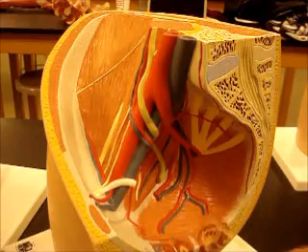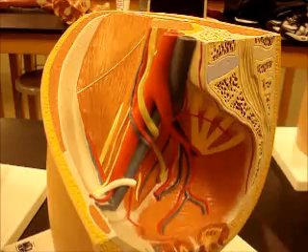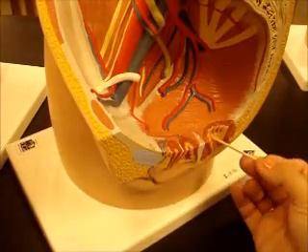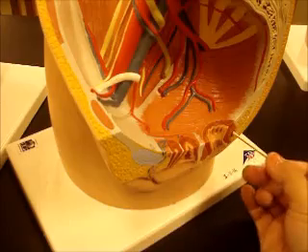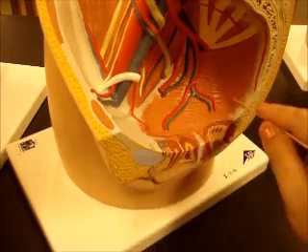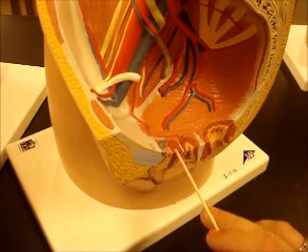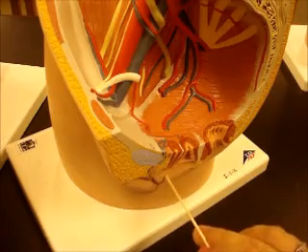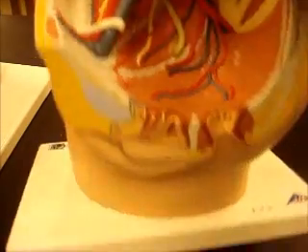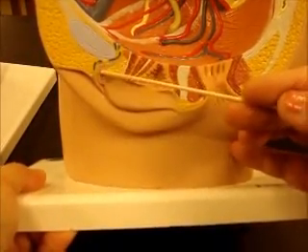Levator ani, internal anal sphincter, external anal sphincter, anal canal, vagina, oh, sorry, you guys can't see that. Anal canal here, internal anal sphincter, external anal sphincter, levator ani, vagina, urethra, clitoris, labia minora, labia majora, labia minora, majora, clitoris here.